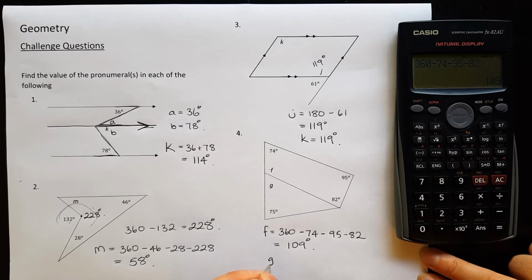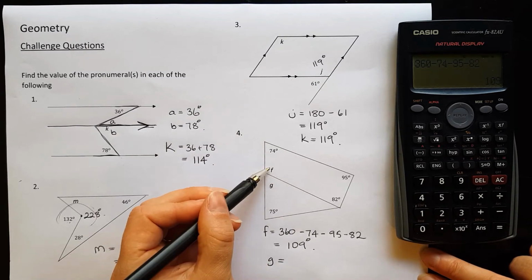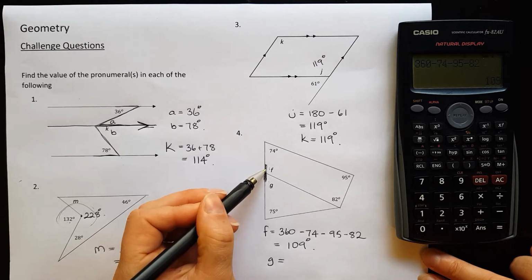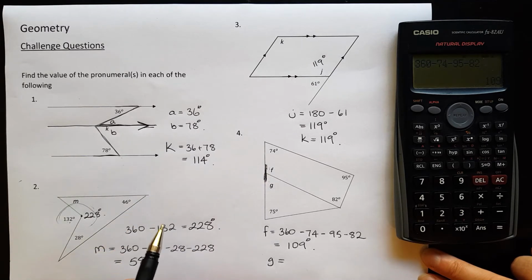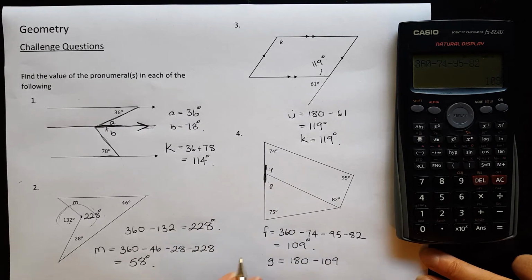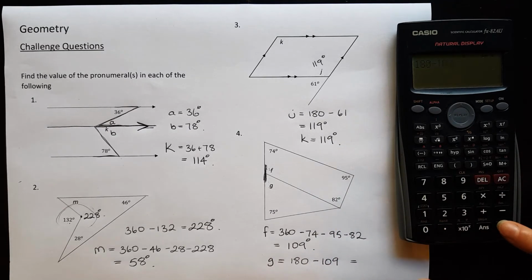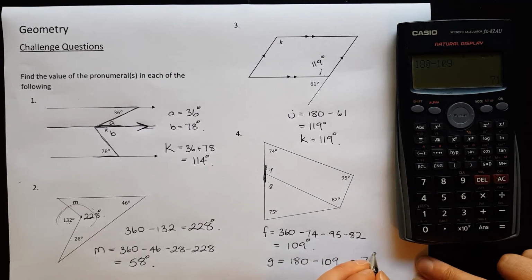G is just on the other side here of this straight line. We have straight lines, so supplementary angles to find G. So G would be equal to 180 minus F, which was 109, which means that 180 minus 109 is 71 degrees.